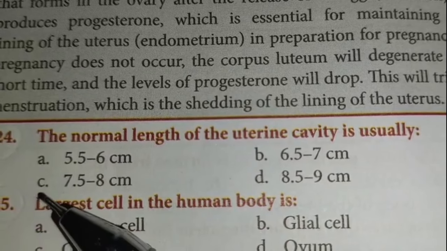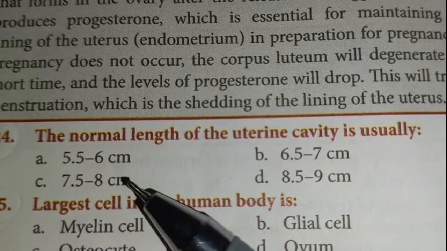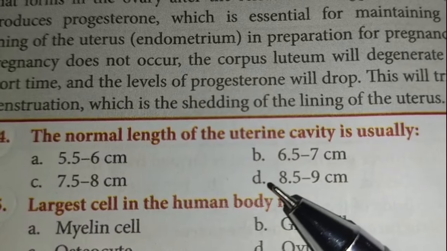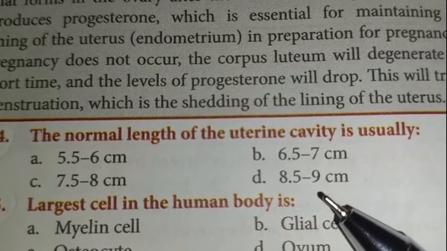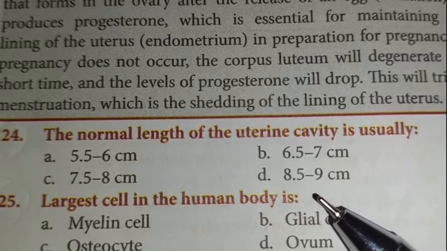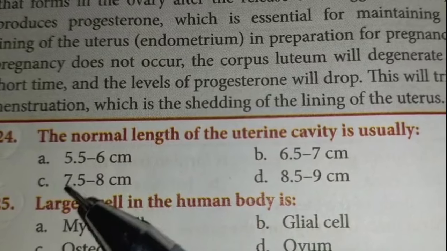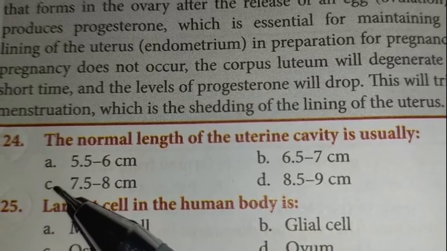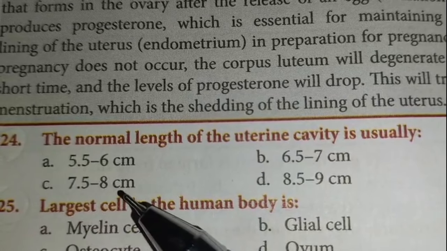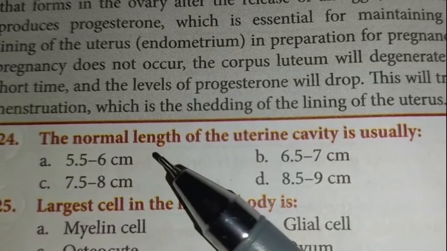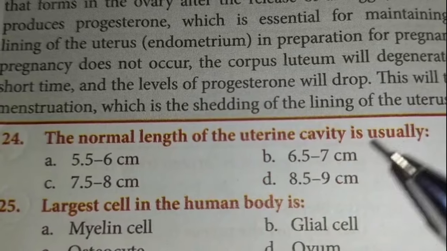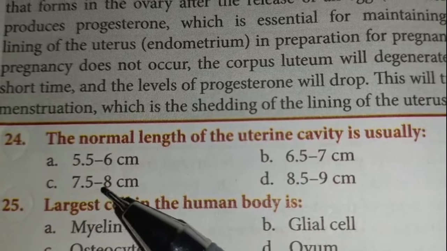Option C, 7.5 to 8 centimeter. And option D, 8.5 to 9 centimeter. And the correct answer is option C, 7.5 to 8 centimeter. The normal length of the uterine cavity is usually 7.5 to 8 centimeter.